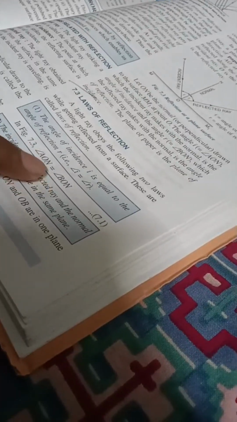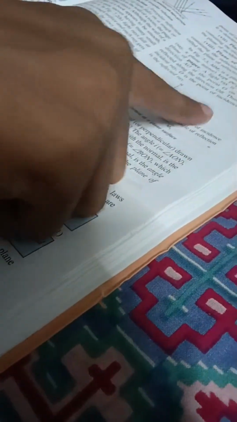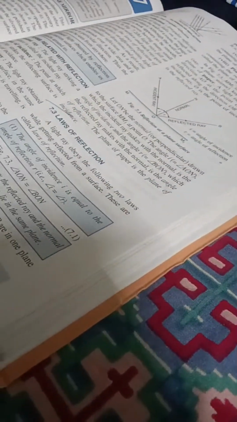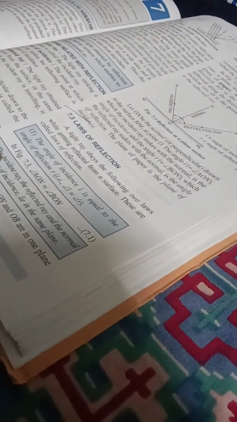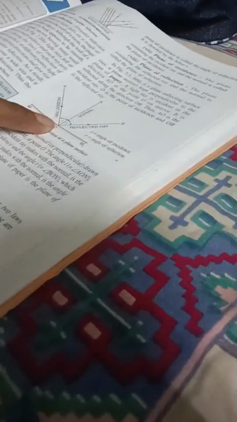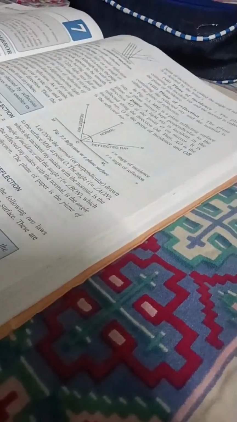In figure 7.3, angle AON is equal to angle BON. Number 2, the incident ray, the reflected ray and the normal at the point of incidence lie in the same plane. Incident ray, normal, reflected ray, point of incidence all lie in the same plane.